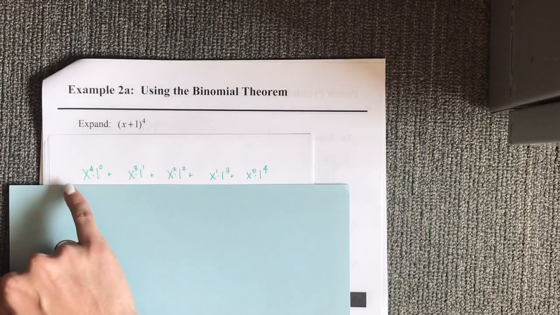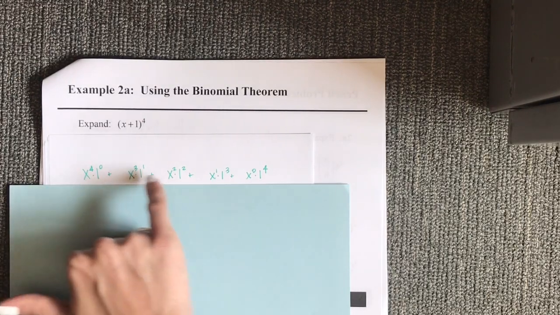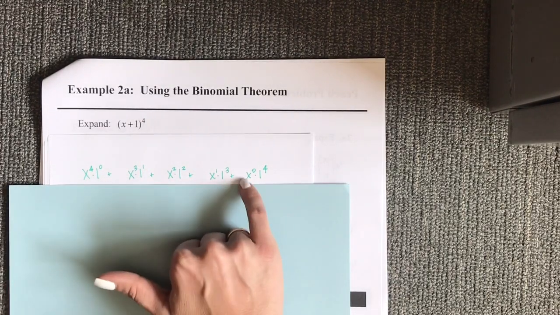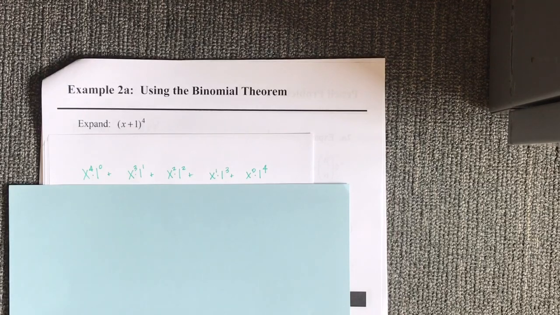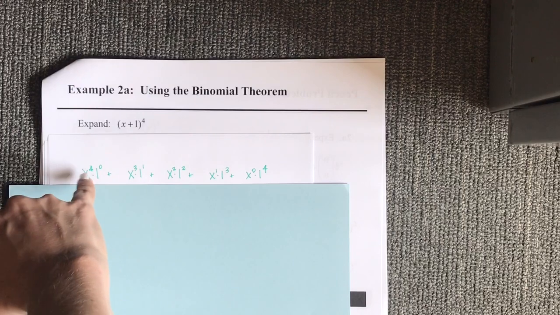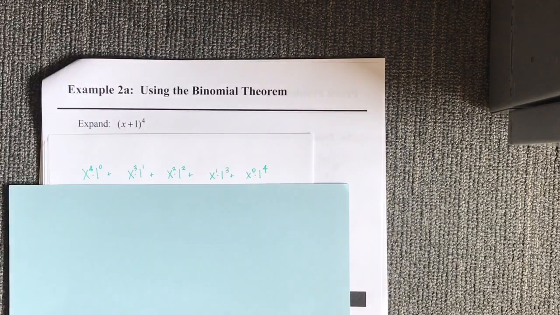I'm leaving space here for the coefficients, because we're going to use the binomial coefficient, or the binomial theorem, to fill those in. But see how so far I've just laid out the exponents, with the x's going in descending order with their powers and the 1's going up in their power.